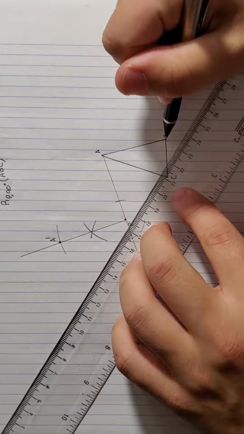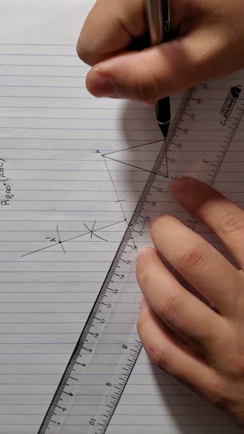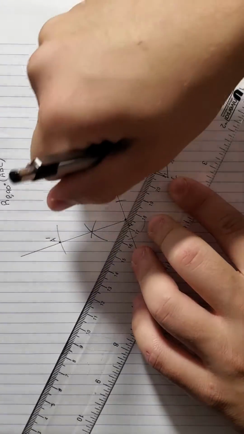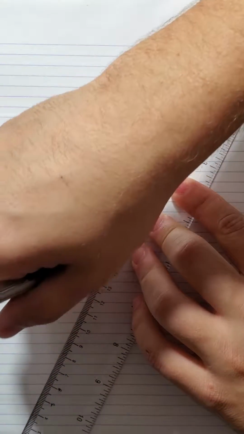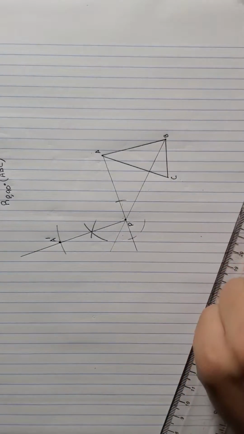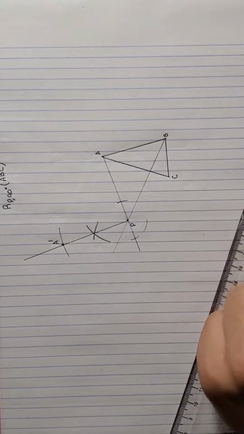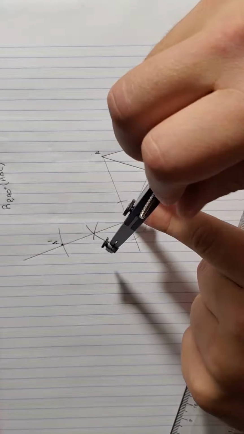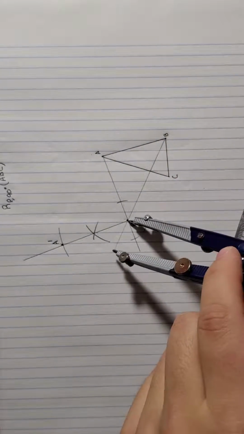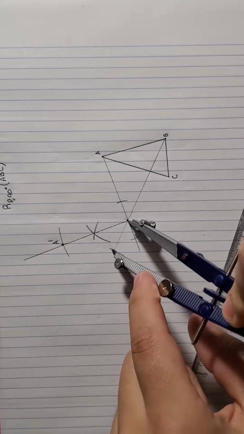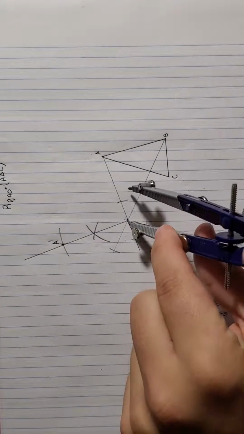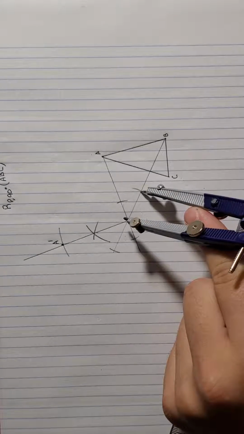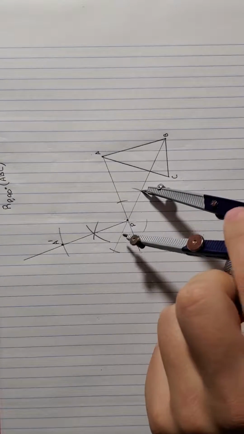I start by drawing a line segment that goes from my center of rotation to my pre-image point, and I make sure I give myself a little bit of room on the other side of that center. I place my compass on that center, where I'm trying to make this perpendicular line pass through. I make an arc on one side and an arc of the same length on the other. And now I draw the perpendicular bisector of that line segment.